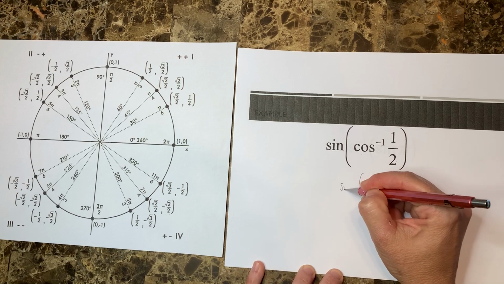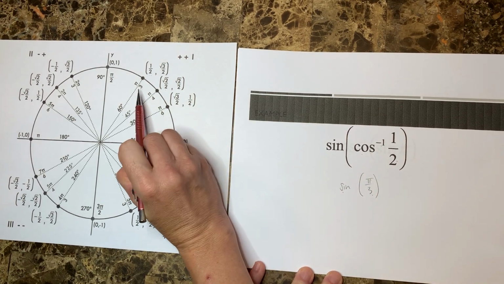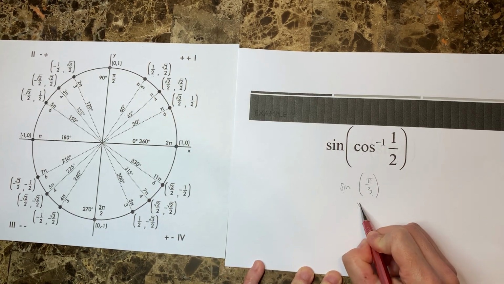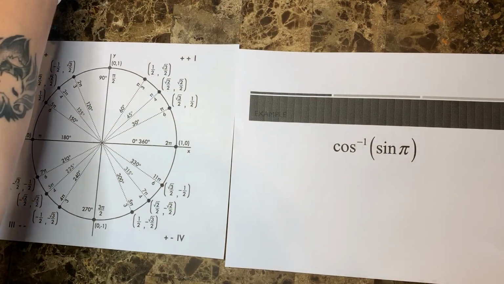So now the question is, what is the sine at pi over 3? Well, here's pi over 3. Sine is the y value. It's rad 3 over 2. Okay, let's keep going.